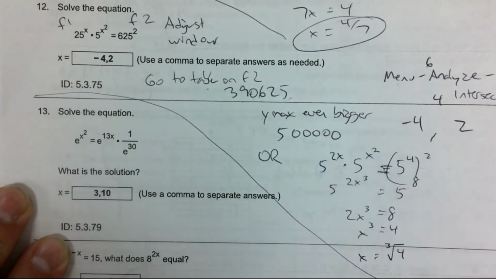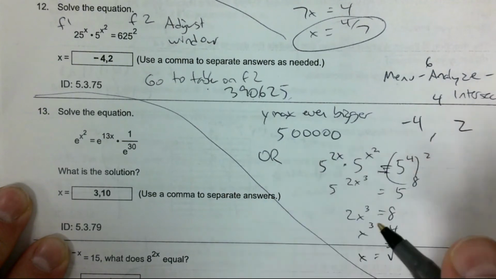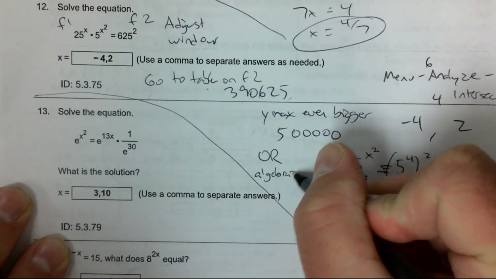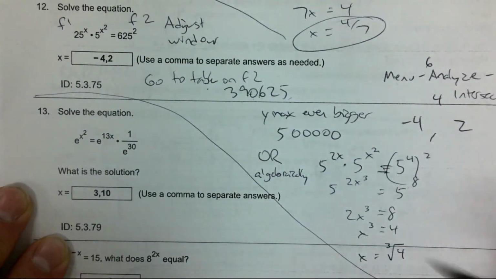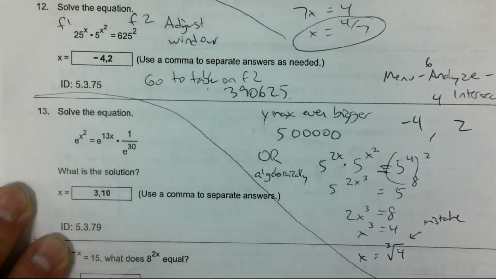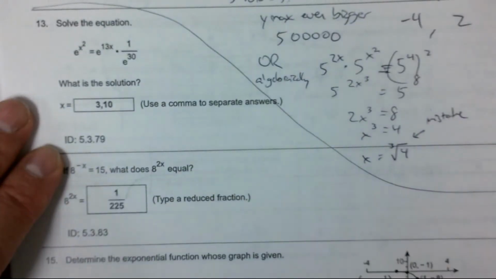Let's just not do it this way, or algebraically. And this is a mistake at the moment. Okay, so let's just graph these.